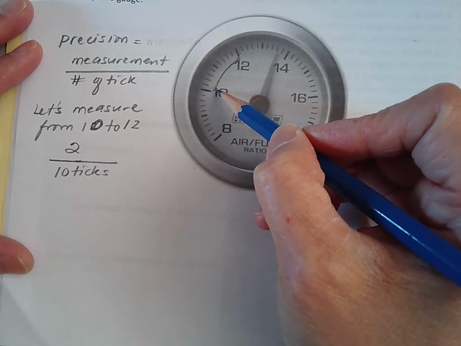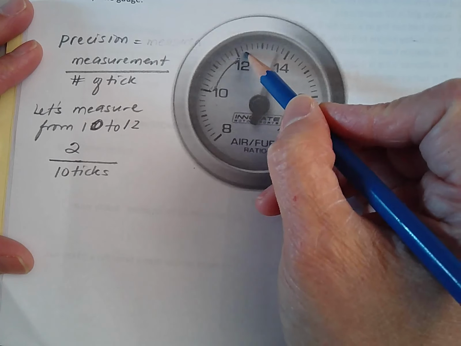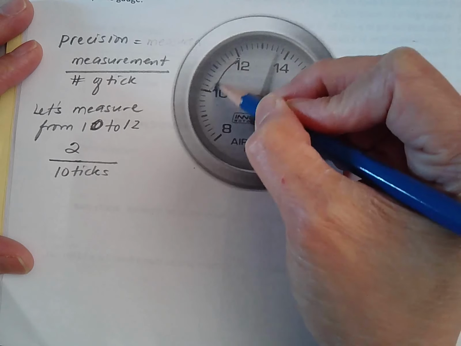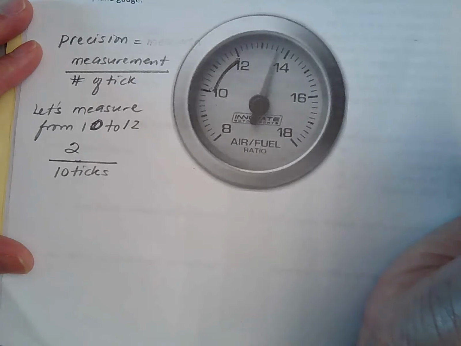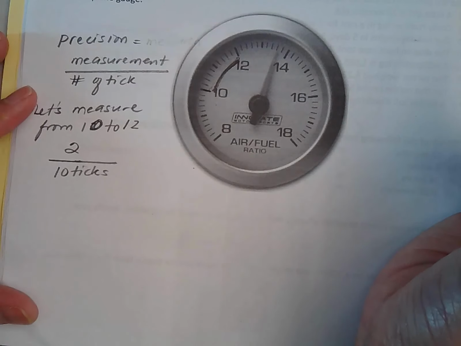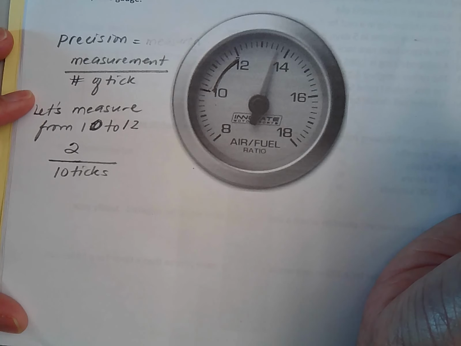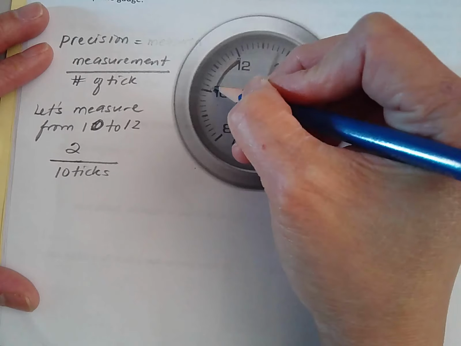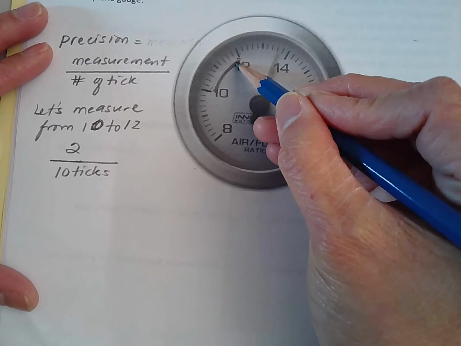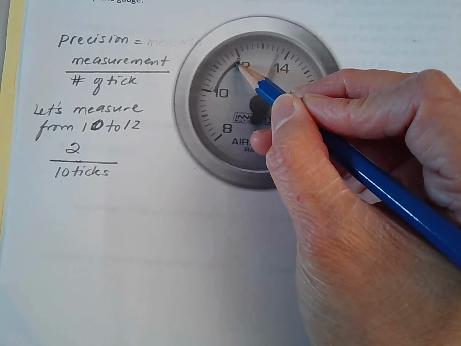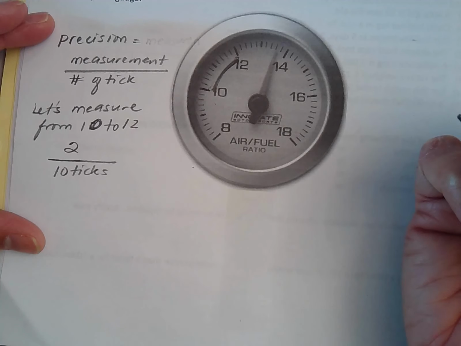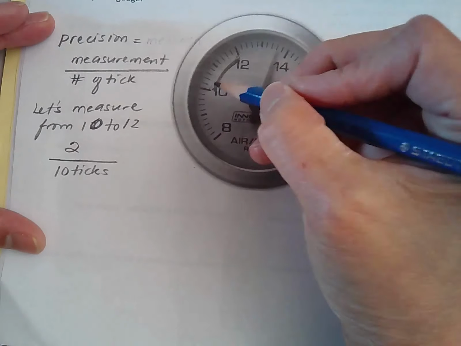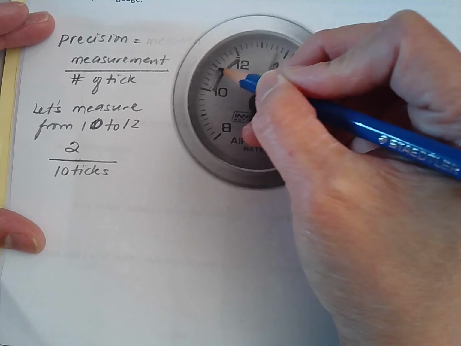We took the measurement from 10 to 12, so that makes it 2. Is that okay? That's a good question. Sorry, I didn't explain it very well there. So 10 to 12, that's 2 in whatever units, air per fuel ratio, divided by 10 tick marks. So we counted the 10 tick marks there.